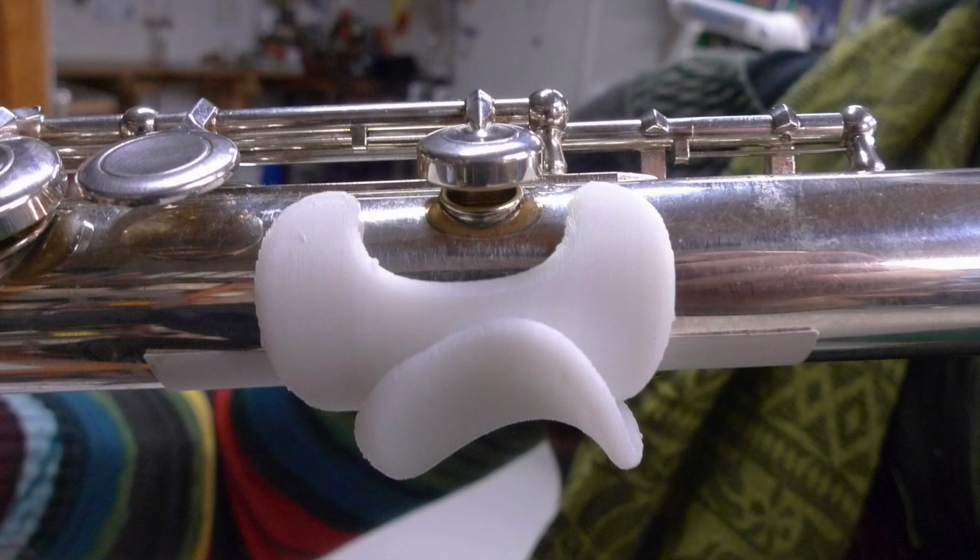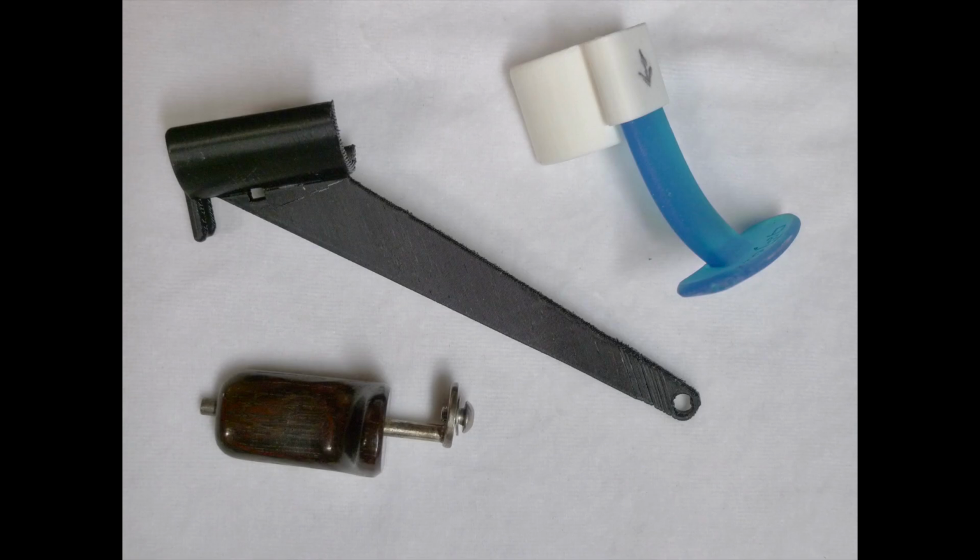Especially on the flute, the holding is very sensitive because it is a part of the tone formation, and it's a difficult thing to hold anyway. So I have a couple of 3D printed parts that are clipped to the flute, and then the customer asked me, can you change this, can you change that, and the 3D printer is a great help in this.